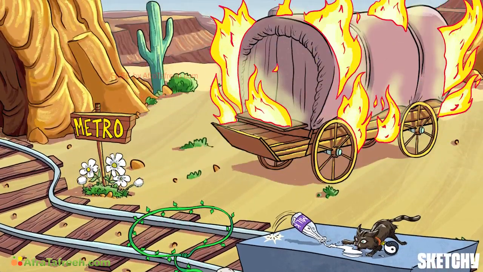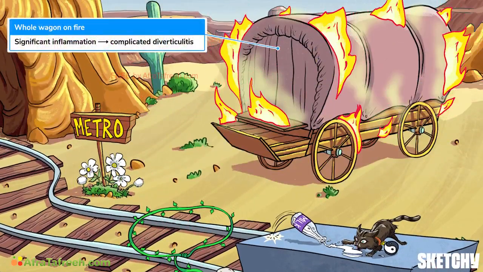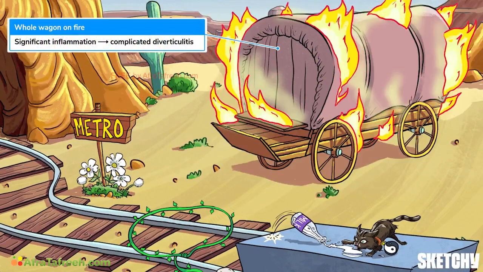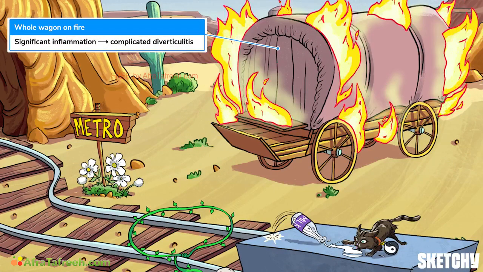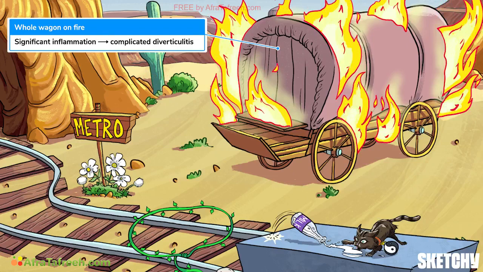Uh-oh. Looks like this isn't the first wagon that the bandits hit. Meaning this wild sketch isn't over just yet. 75% of patients have uncomplicated diverticulitis and will heal properly with everything we've just said. But that leaves a quarter with complicated diverticulitis, which usually stems from significant inflammation. Those patients will require both inpatient admission and probably some procedural interventions.